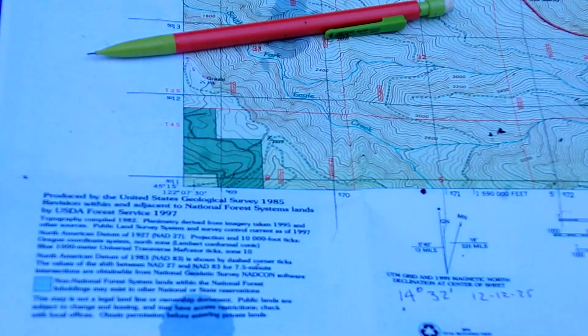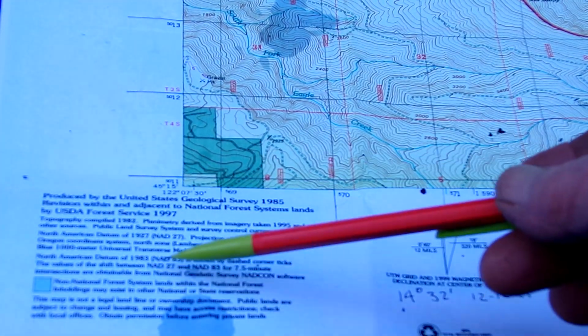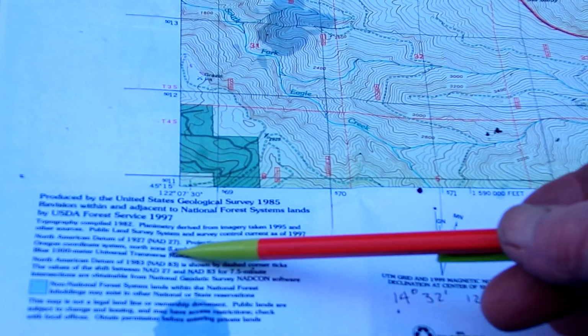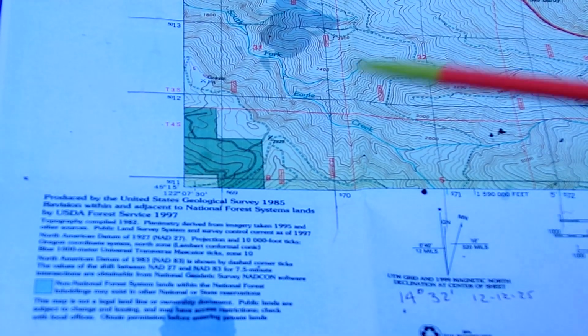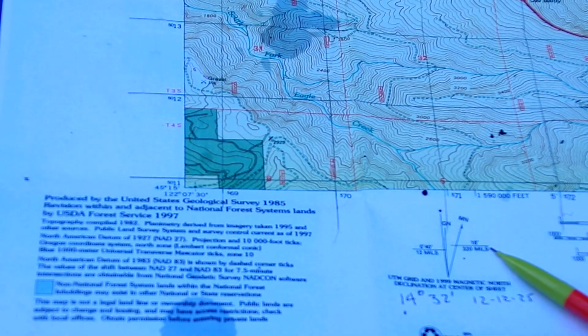Okay, dirt roaders, I got this set up, and here's the map that I'm working with today. This is a 7.5 minute topo map, scale of 1 in 24,000. This is the legend that's on the map, and the legend is telling me that the map datum is North America Datum 1927. The declination on the map says 18 degrees.